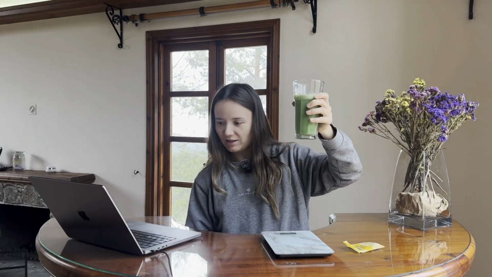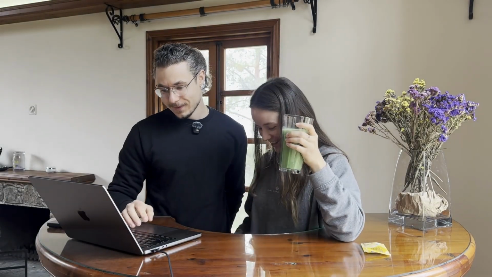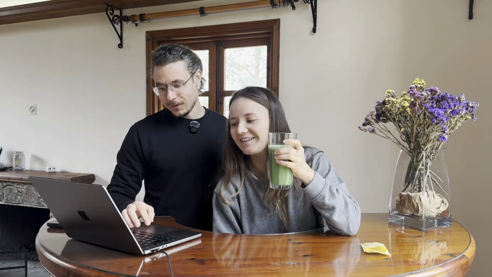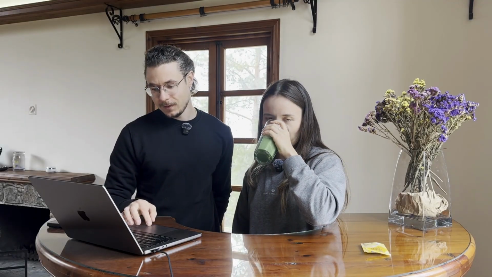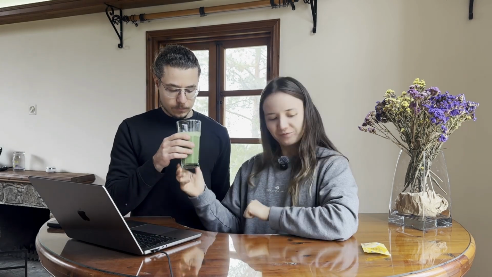But the drink is ready and Claude is still working and planning. Yeah. So we made matcha and Claude is still planning. Now let me write the final plan. Okay, so it's writing the final plan. By the way, we're using Opus 4.6 as the model, which I think is their best coding model.